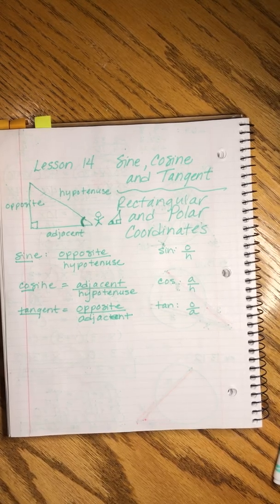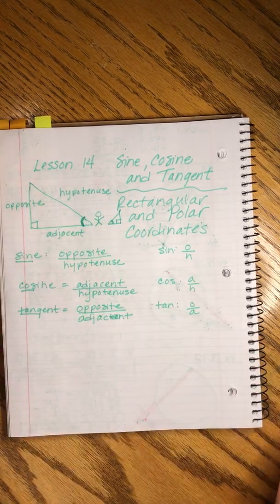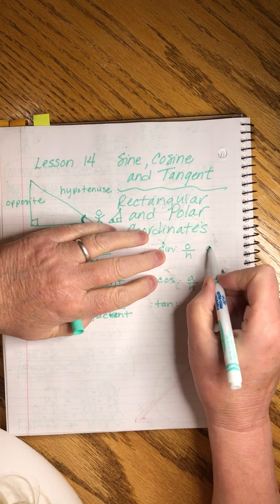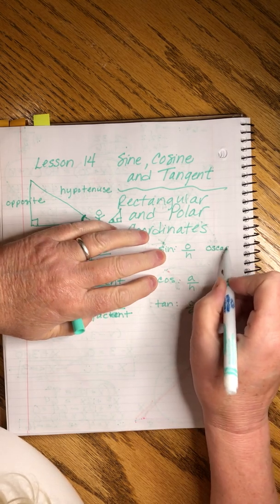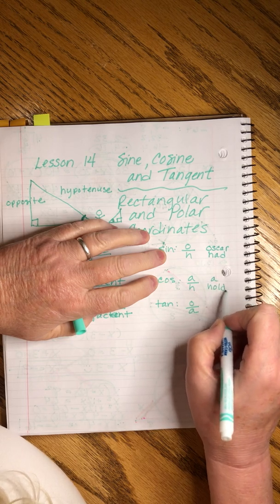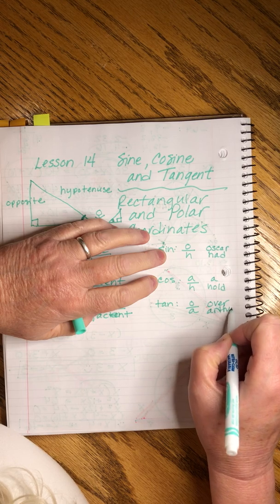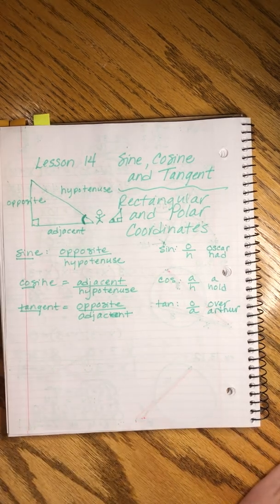Okay, I'm back. All right, so that moment is frozen in your mind of Oscar the Grouch choking little Arthur the Aardvark, and that will help you remember these because Oscar had a hold over Arthur. That's the way I remember these.